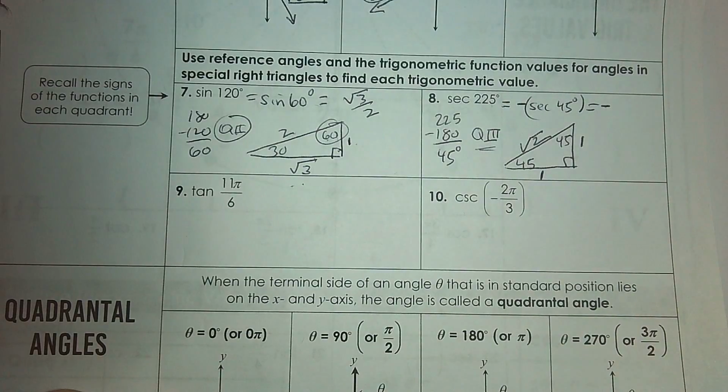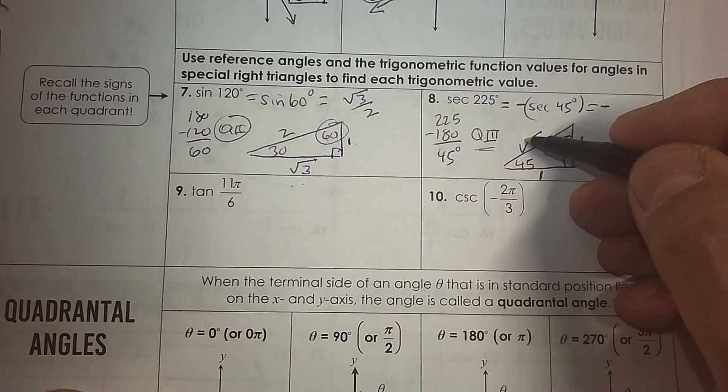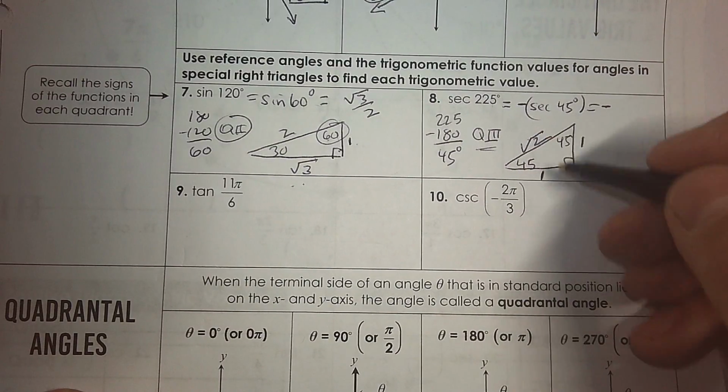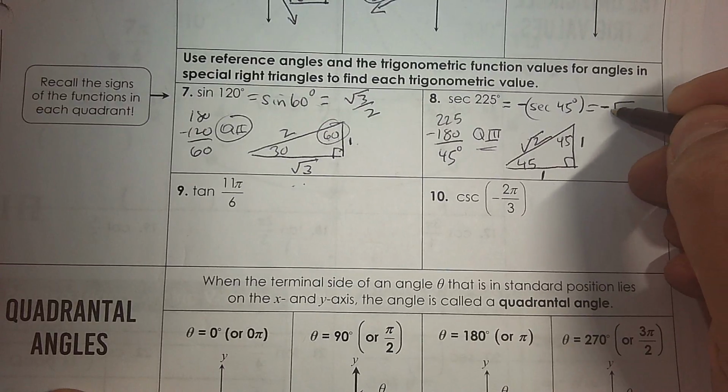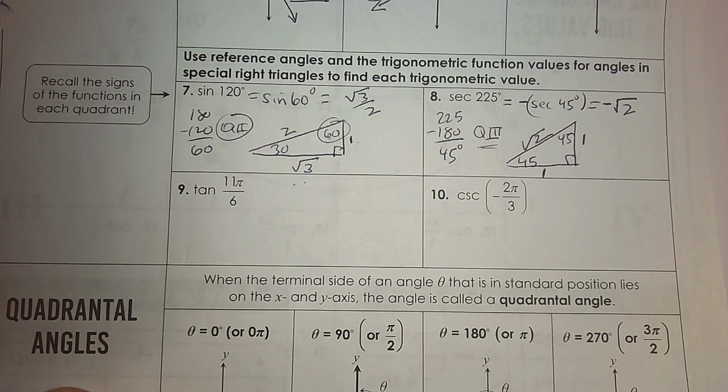The definition of secant is the reciprocal of cosine, so it's hypotenuse over adjacent. Pick either one, whichever one you want. It'll be root 2 over 1, or just root 2. And I know it's negative root 2 because we're in quadrant number 3.